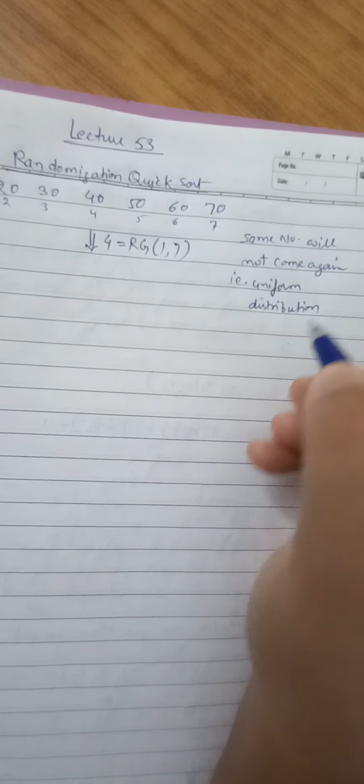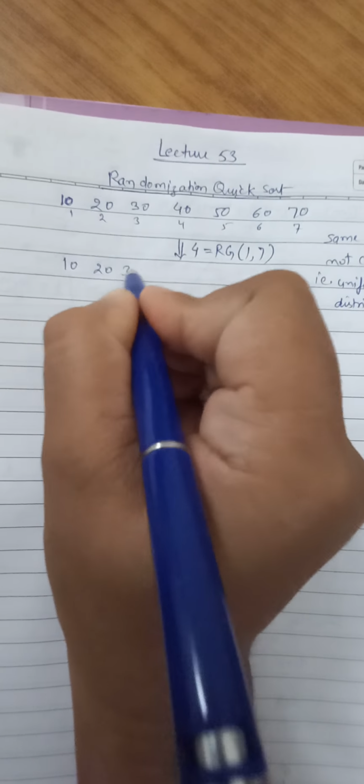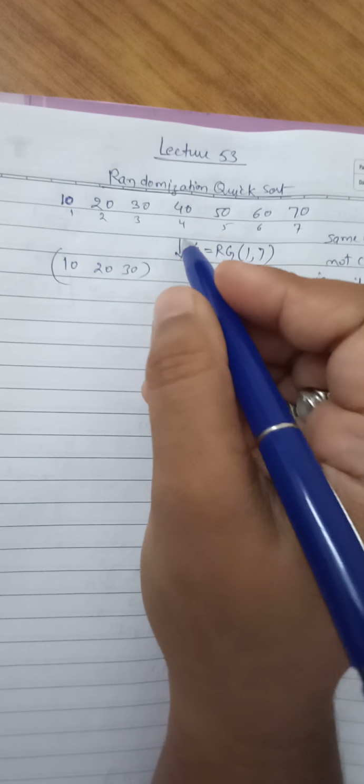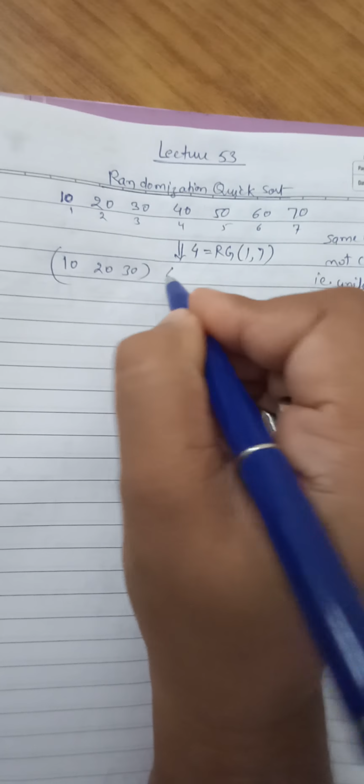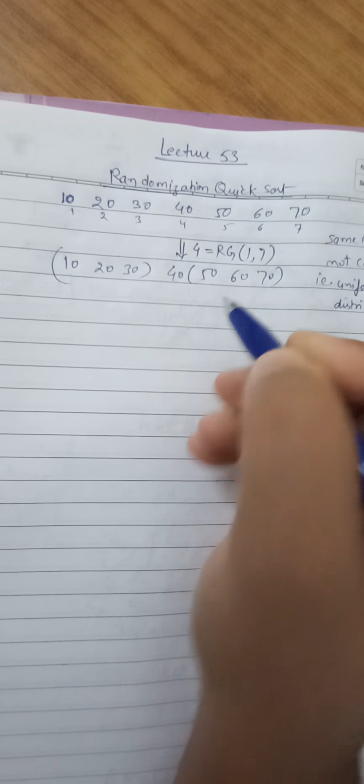Uniform distribution. How? Suppose one time it comes like that, so it will partition like this: 10, 20, 30, because this is the random generator choice. So this works as the pivot element, then 50, 60, 70. Next time a different random number will come.